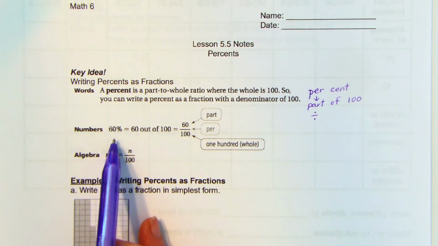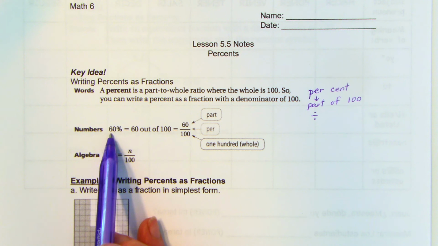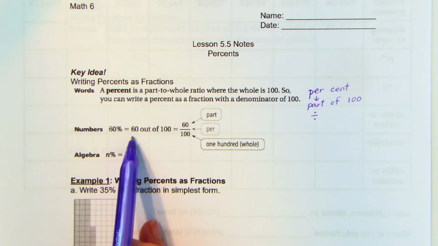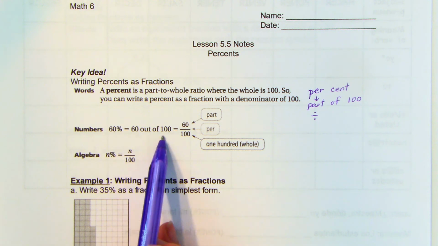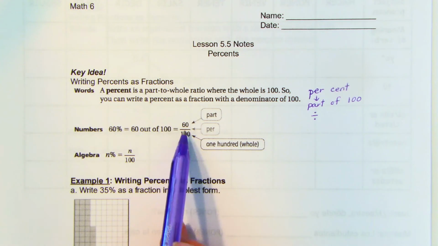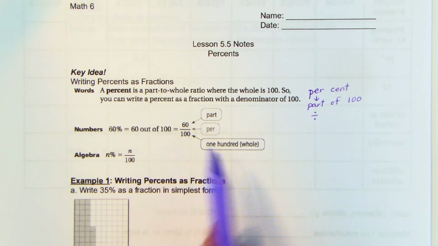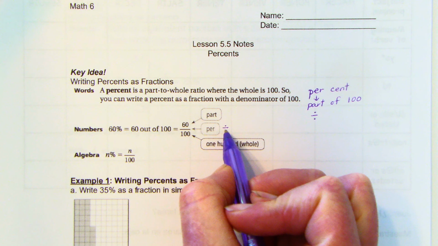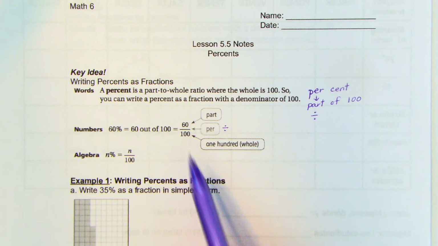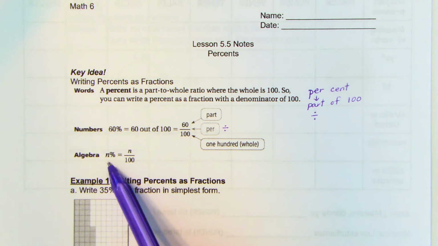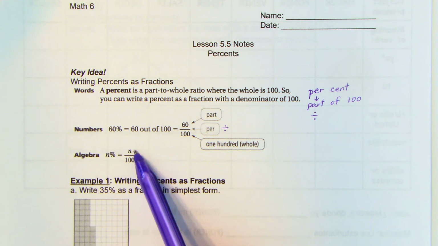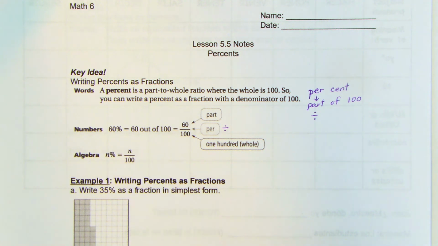So when we write that in numbers, if you have 60%, that means 60 out of 100, or 60 per 100. That is the divide line, and the 100 is in the denominator, the part of 100. And when we write that algebraically, n% is n over 100, right?